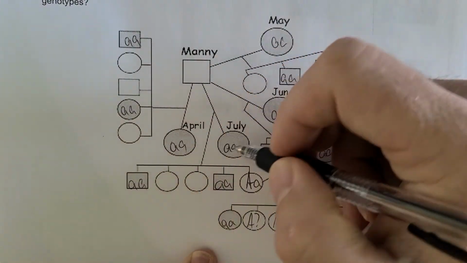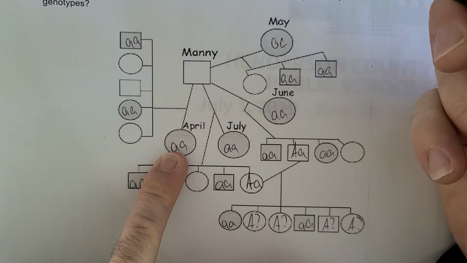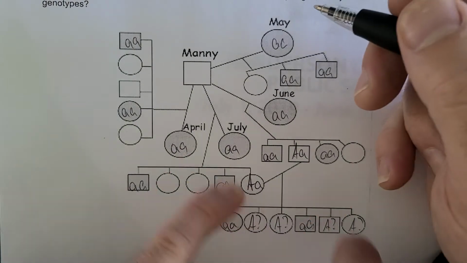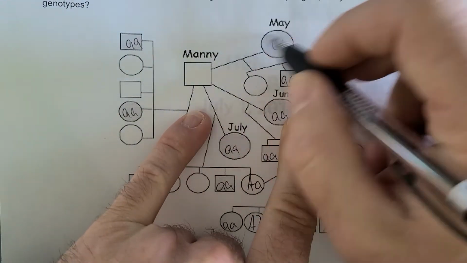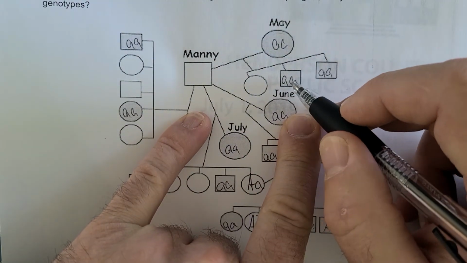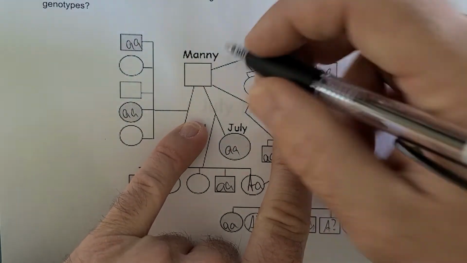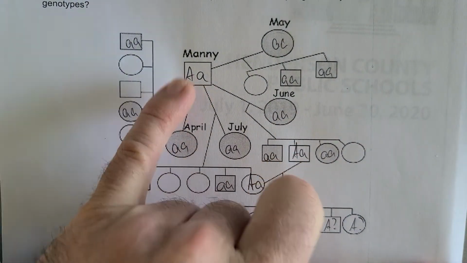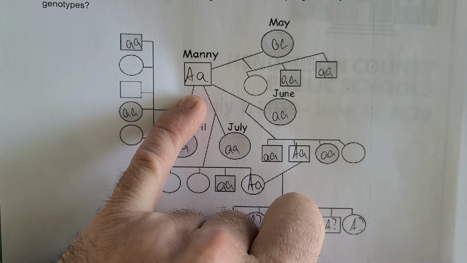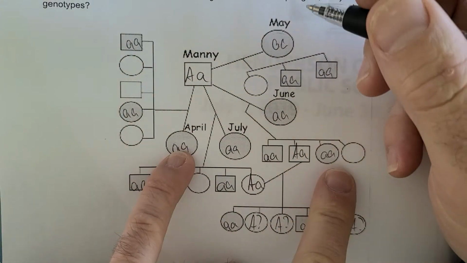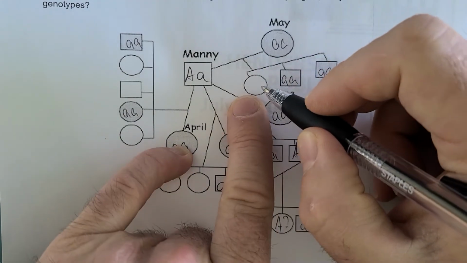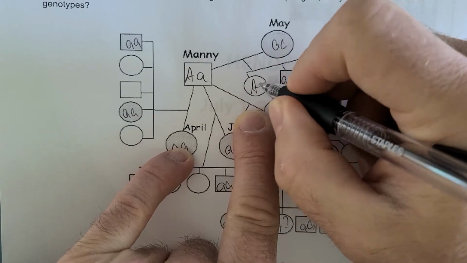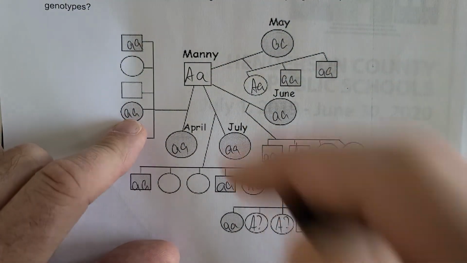Okay, both of these, what's going on here? Let's see here. These two created kids that had both recessive alleles, so Manny must have a recessive allele, but he doesn't have the trait, so must be heterozygous. And no way for this child to be homozygous dominant because May doesn't have a dominant allele, so this must be heterozygous. Same thing here.